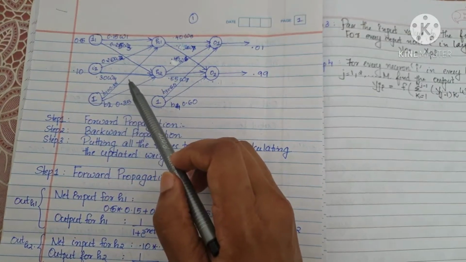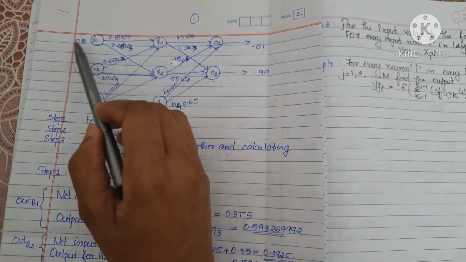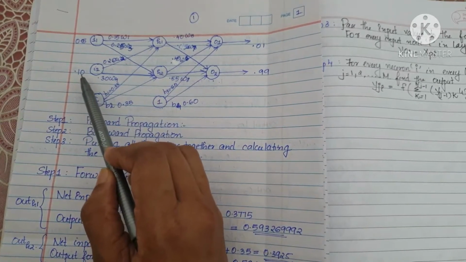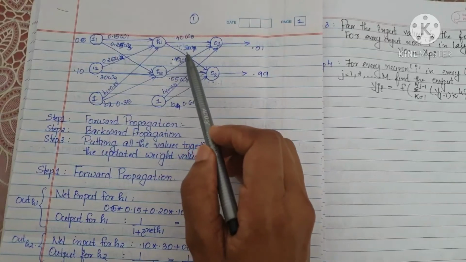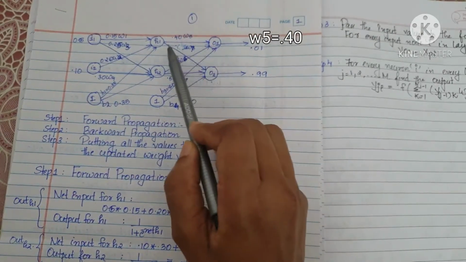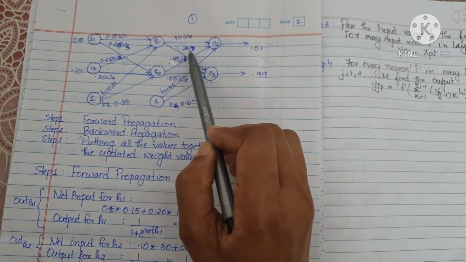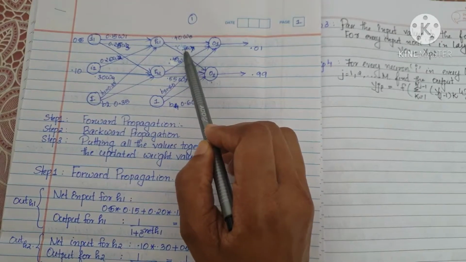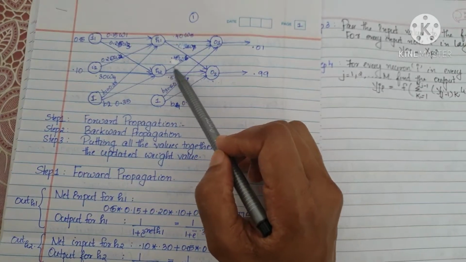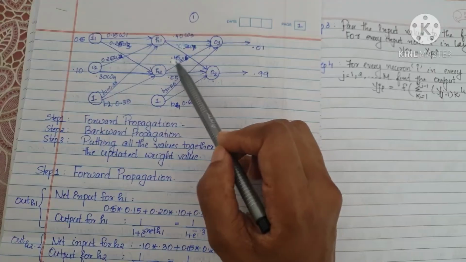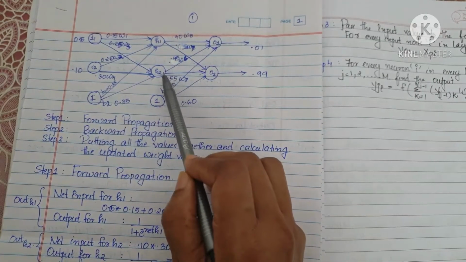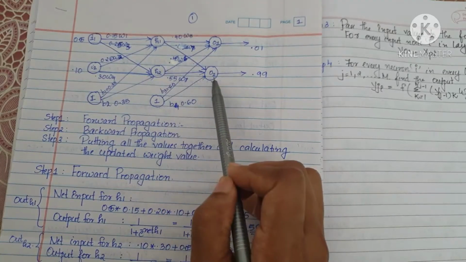The input values are 0.05 and 0.10. W5 is 0.50, given to O1, and W7, with value 0.5, is given to O2. From H2 there is a weight 0.45 given to O1, and W8, 0.55, is given from H2 to O2.